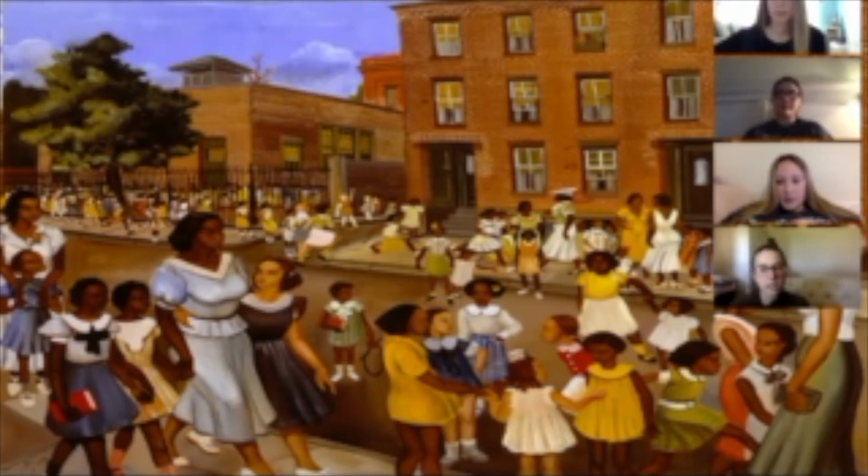Okay, Cassie, can you tell me the difference between the pictures, if this is someone's perspective or if this is an actual photograph?